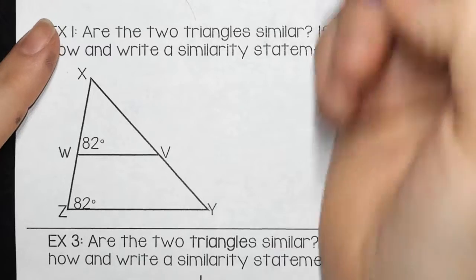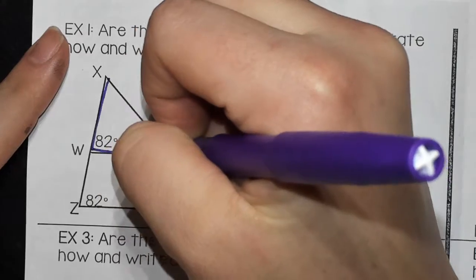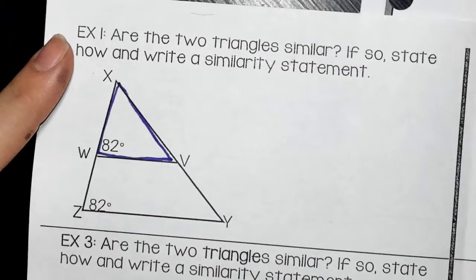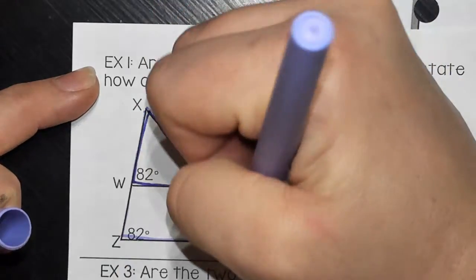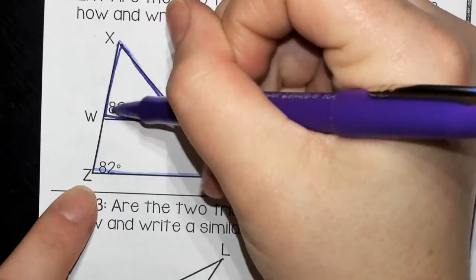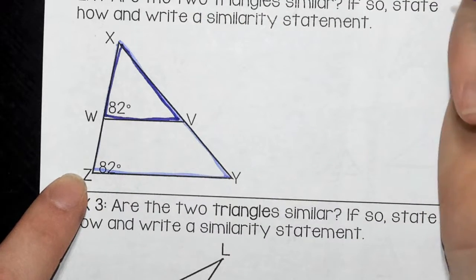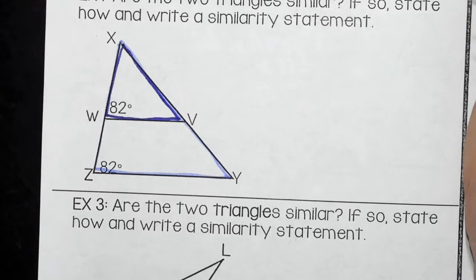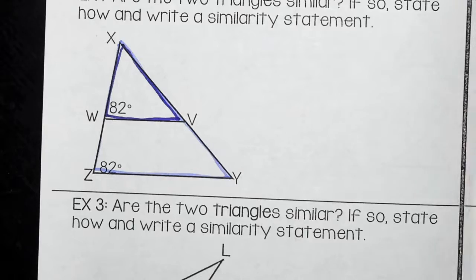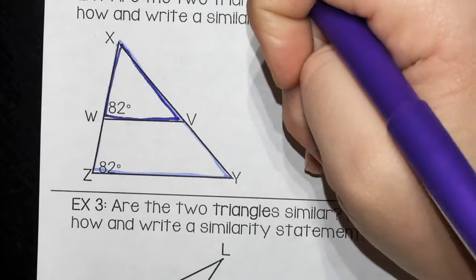Okay, so picture this. We actually have two triangles here, not just one. Here's the first one. Baby triangle. Baby triangle. Big triangle. You see it? Okay, so we know that this angle is 82 and this angle is 82. What other angle do we know is the exact same? Think about it. What's the only other angle that we know for sure they both have in common?